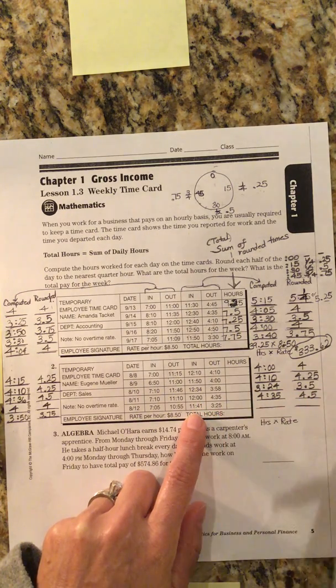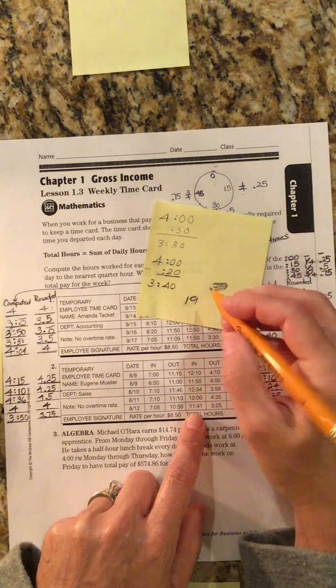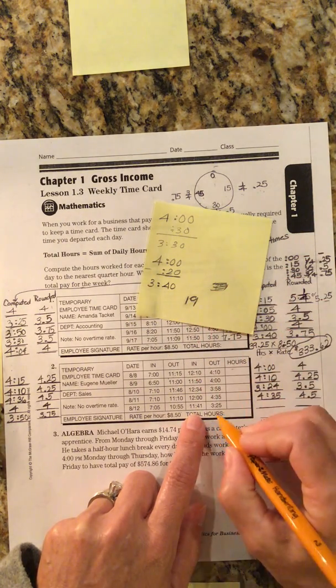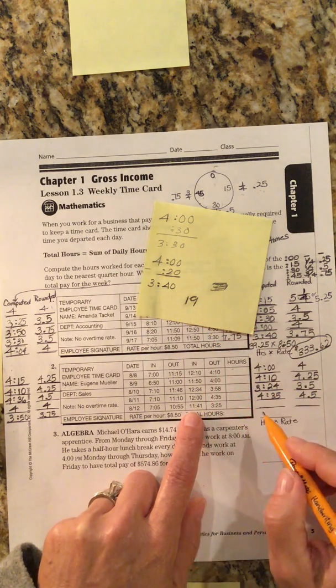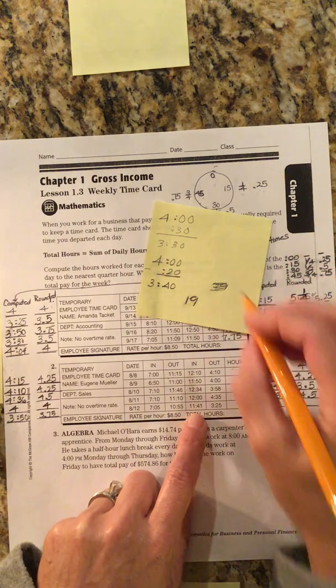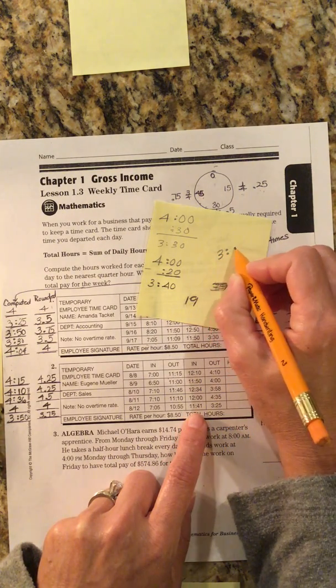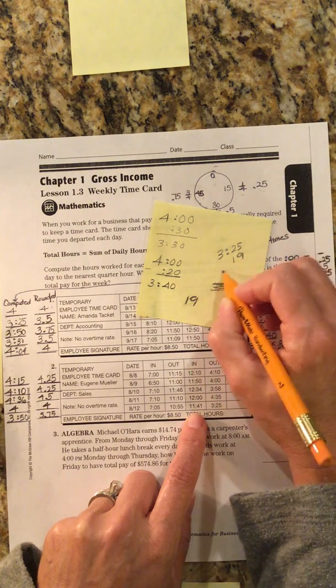So I'm going to just tack on, if you look over here, I've just added 19 on my sticky note right here because I know I'm going to have to tack those on at the end. So if I do the 19 up here, we're adding on 19 to get to 12. So if we go from 12 to 3:25, that's going to be 3 hours and 25 minutes. But then I'm going to tack on those 19 that I didn't account for.